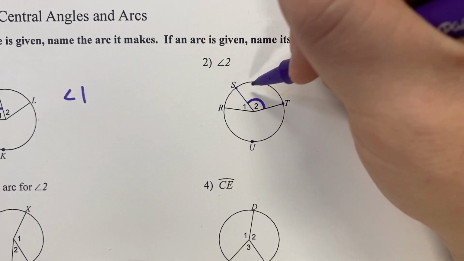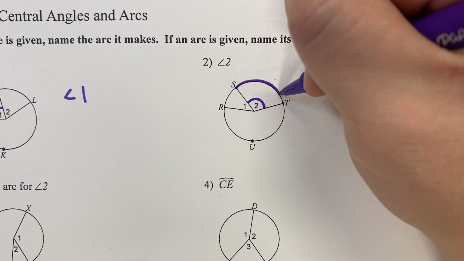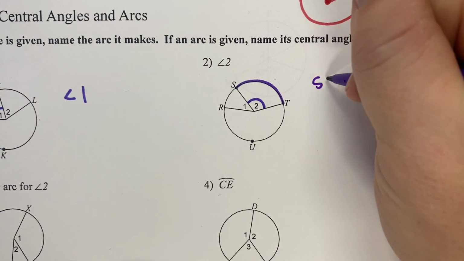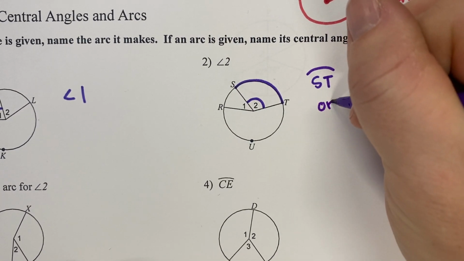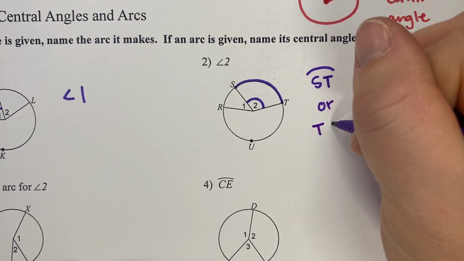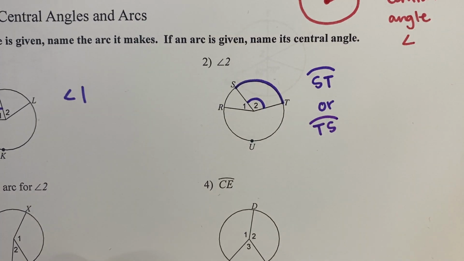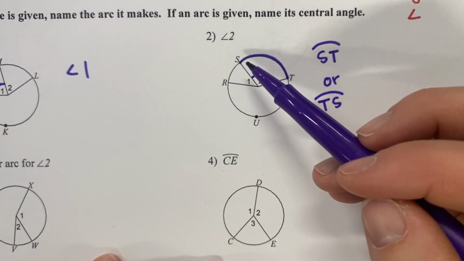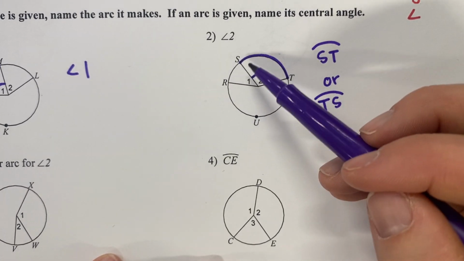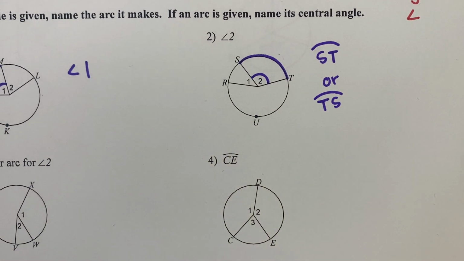So we can write this as ST with our arc symbol above, or you could even write it as TS with the arc symbol above. Make sure that you do not include U or R, because it's the smaller arc, not the bigger arc.